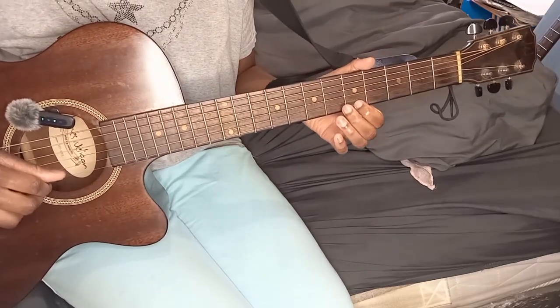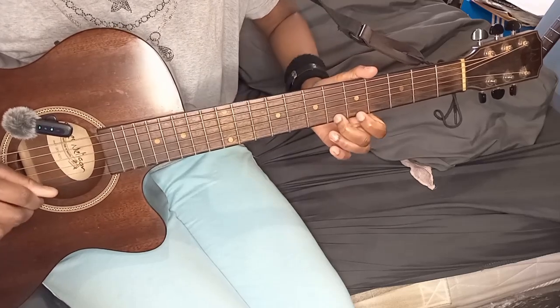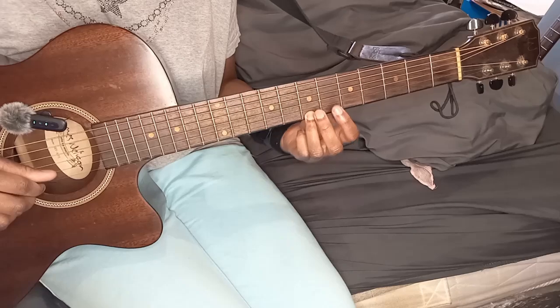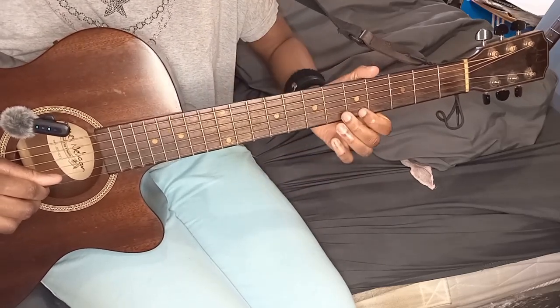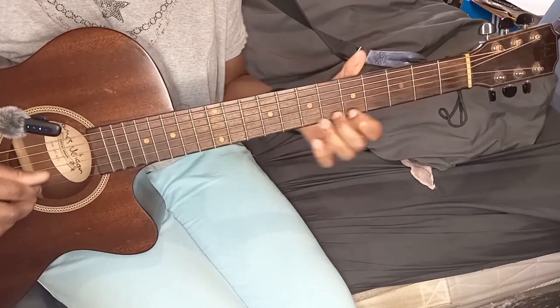So the A to A sharp is being played higher, so sharp. But from B, it's being played lower. So the destination from here to here is higher. The destination from here to here is lower.